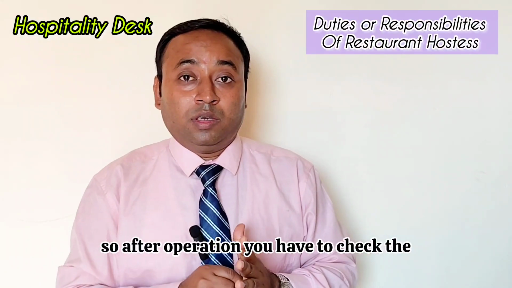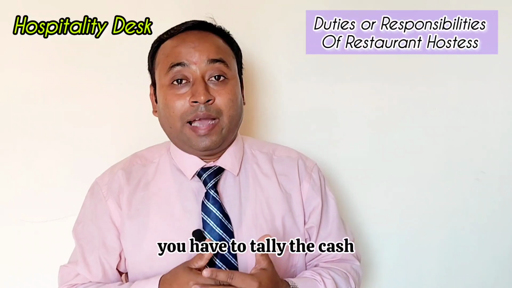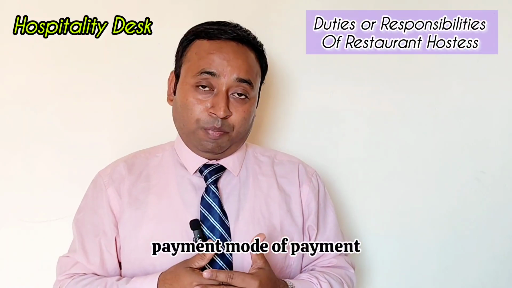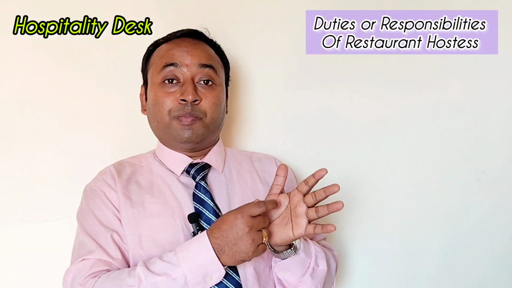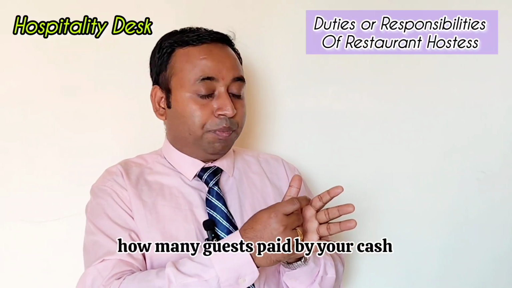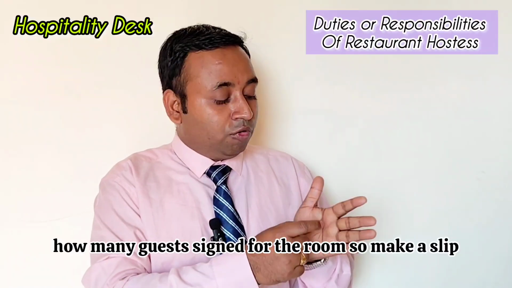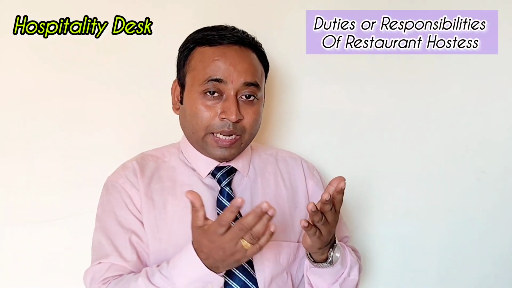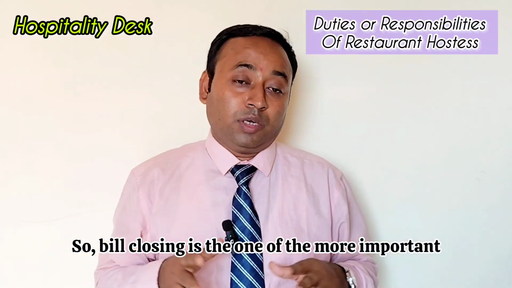After operation, you have to check the bills, close the counter properly, and tally the cash payment and mode of payment. What is the mode of payment? How many guests paid by credit card? How many guests paid by cash? How many guests signed for the room? Make a slip and tally it for the billing. Bill closing is one of the more important tasks.